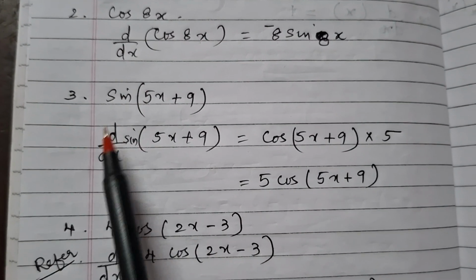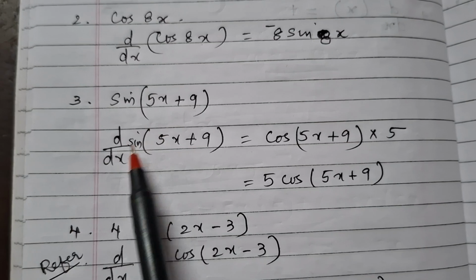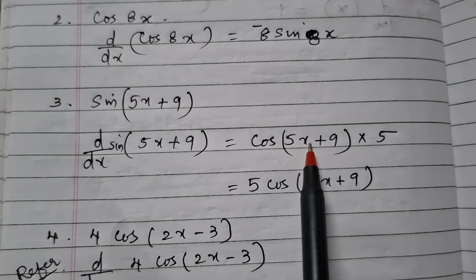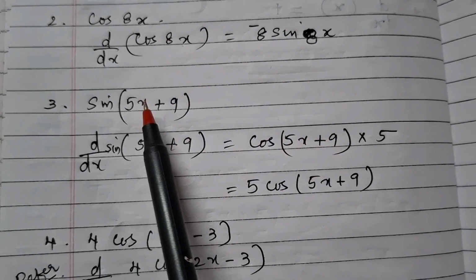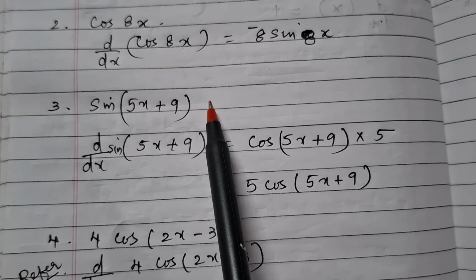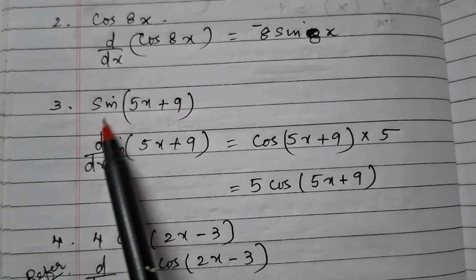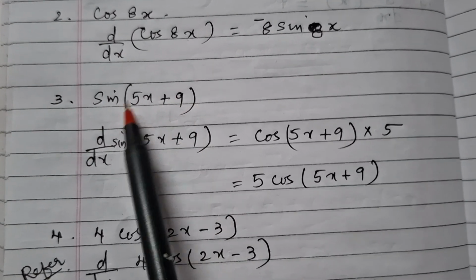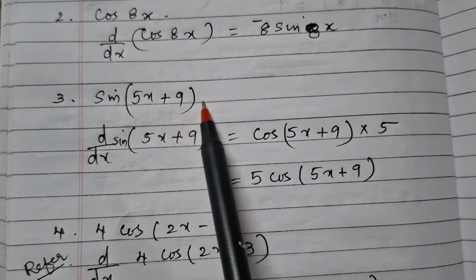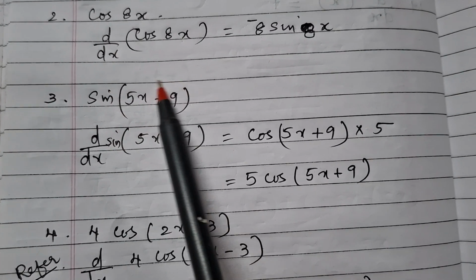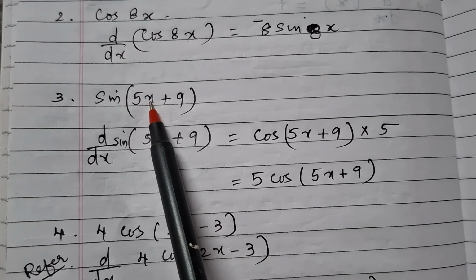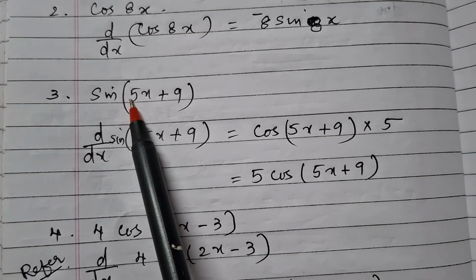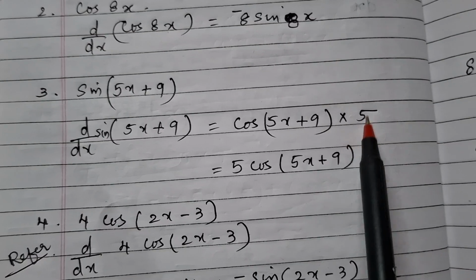Question number 3, sin of 5x plus 9. D by dx of sin x is cos x. So cos of 5x plus 9. Then we have differentiated the sine of 5x plus 9. Separately we have to differentiate the inside: 5x plus 9 with respect to x. Differentiation of x is 1, so 5 into 1. That 5 into 1 we have to write here.